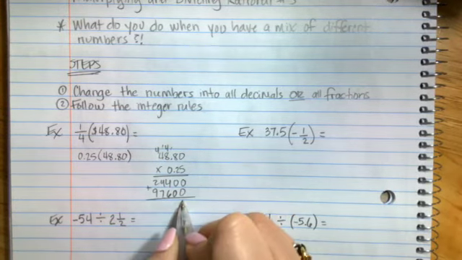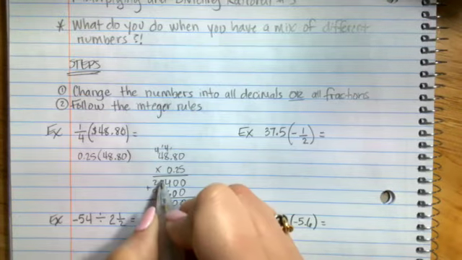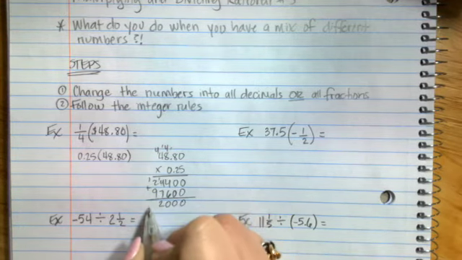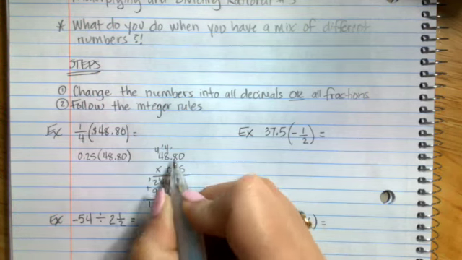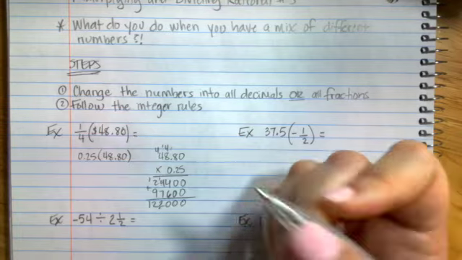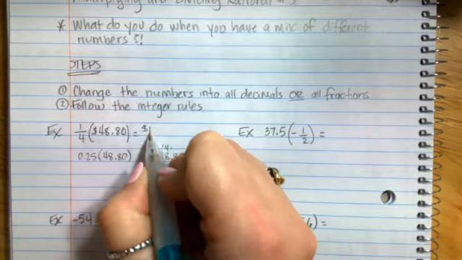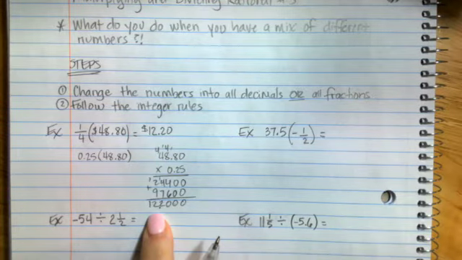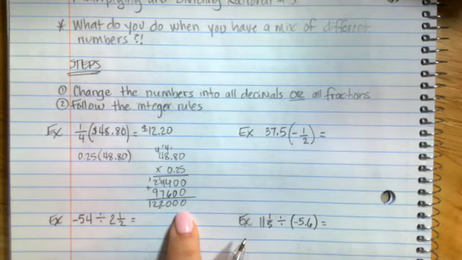Add it all up. So my answer is, since we're talking money, $12.20. You've got to make it look like money since they were asking for money.